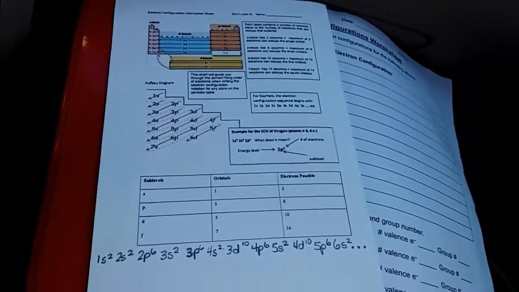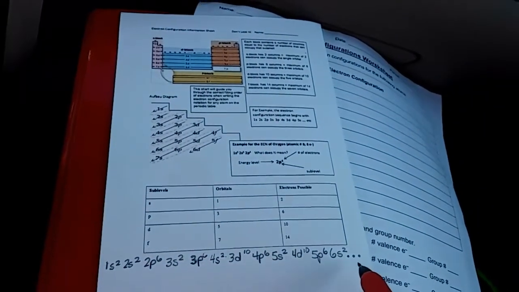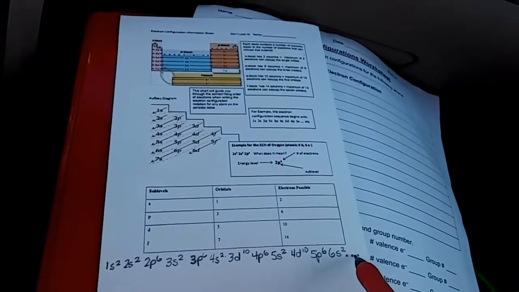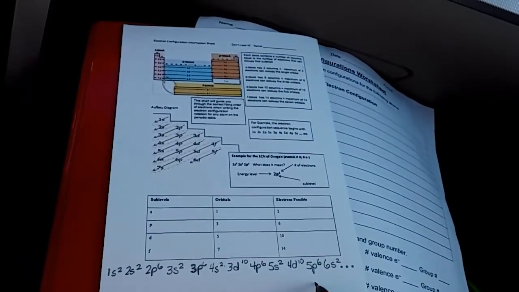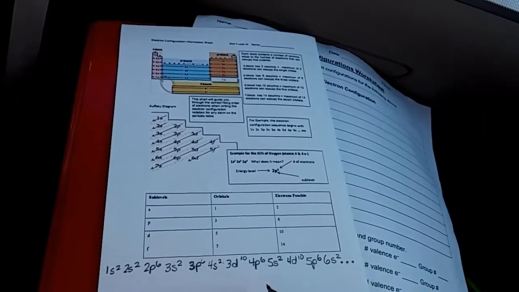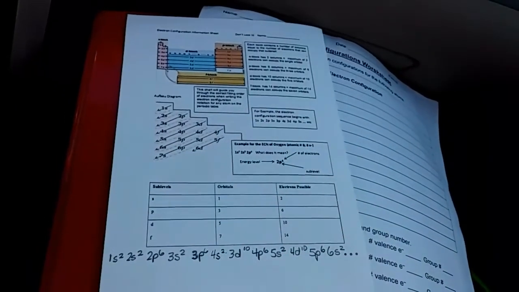If you recall from yesterday, we went ahead and we wrote down the sequence based on the Aufbau diagram. And so here's part of the sequence. I didn't put all of it. We're not going to even use all of it today. But at least have that handy in your notes. Remember, refer to page 35A and 35B for today's assignment in order to get that done.